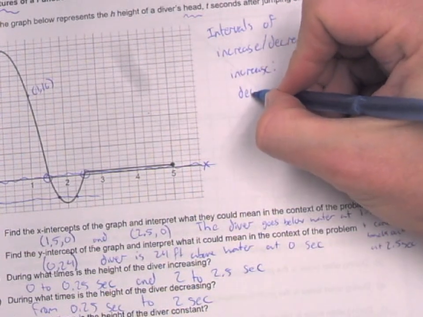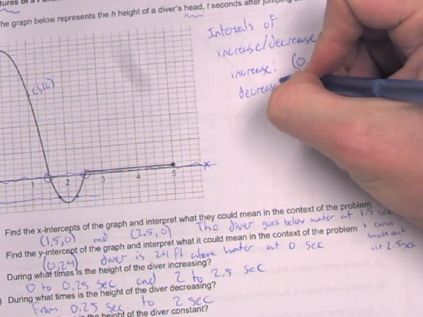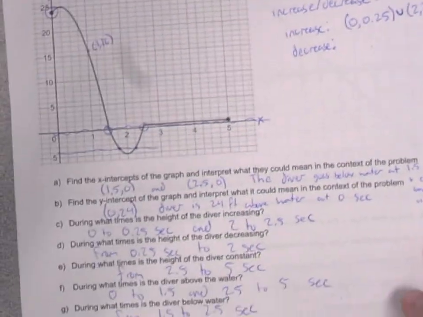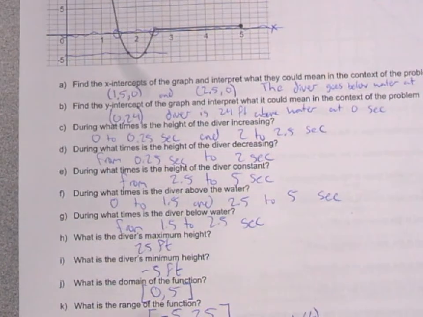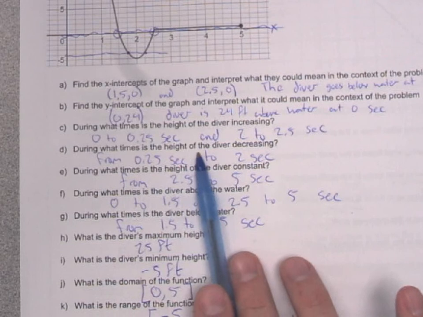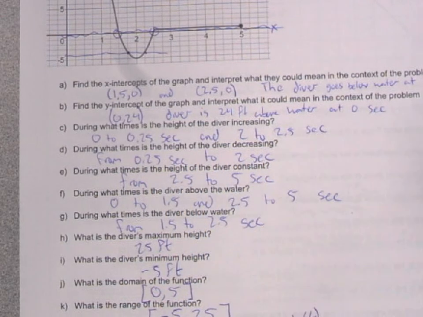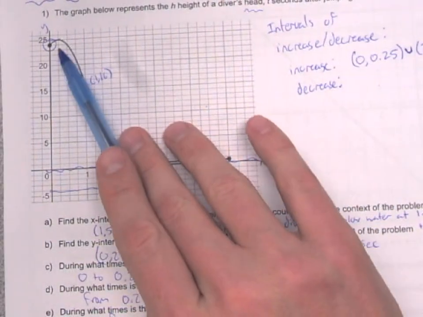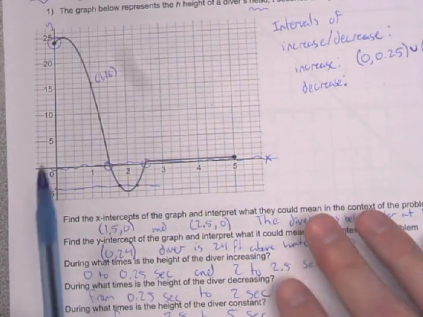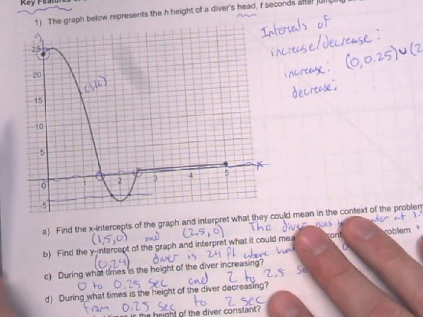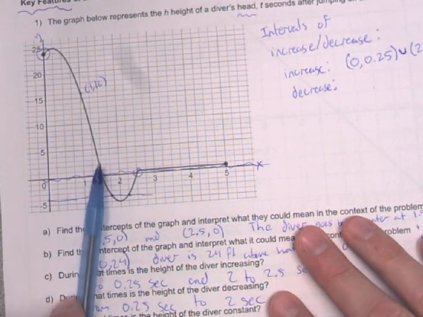Okay, let's talk about the interval of decrease. Again, we already answered this question. We just need to translate it into interval notation. During what times is the height of the diver decreasing? Well, we said between 0.25 and 2 seconds. So between 0.25 here and 2 seconds, he's decreasing. So from here all the way to here.